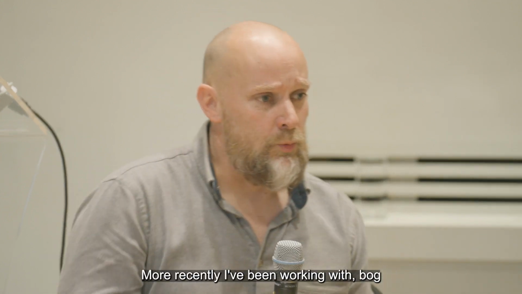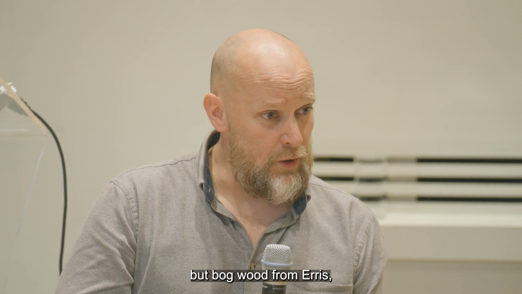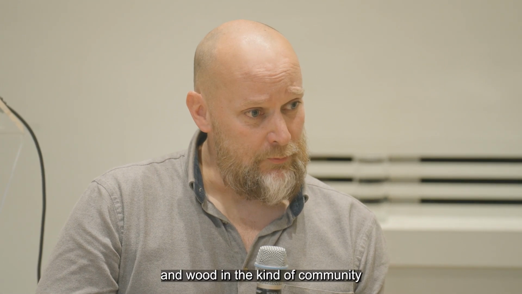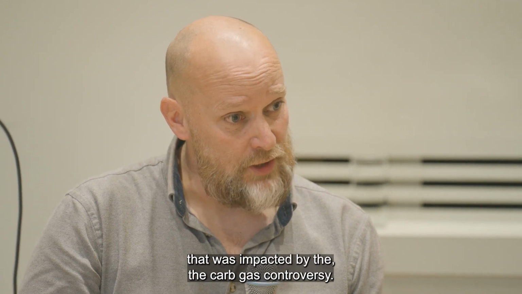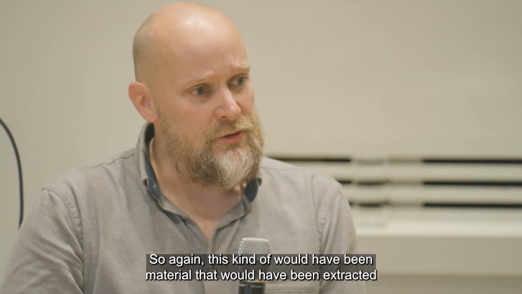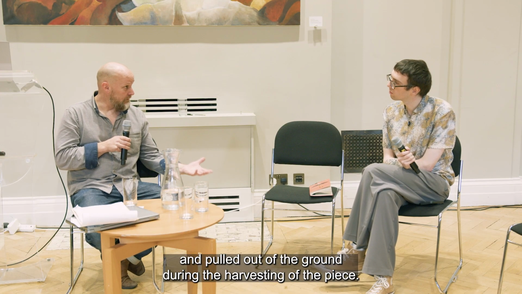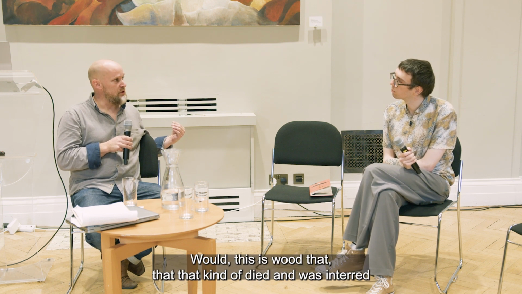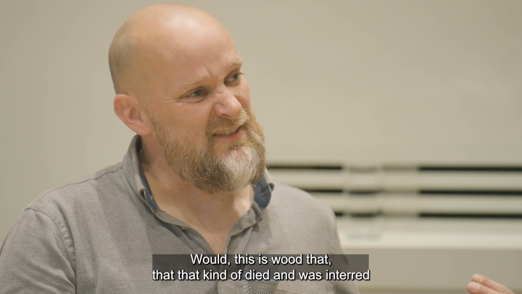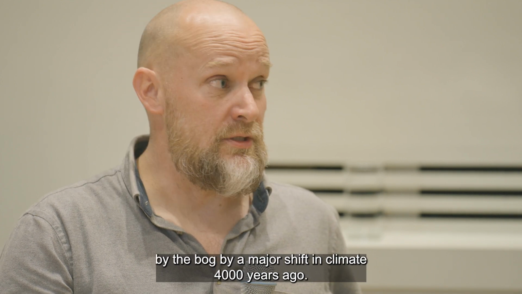More recently, I've been working with bogwood from Erris, within the community that was impacted by the Corrib gas controversy. This would have been material extracted and pulled out of the ground during the harvesting of the peat. But when you look at the deep history of this bogwood, it is wood that died and was interred by the bog by a major shift in climate 4,000 years ago.